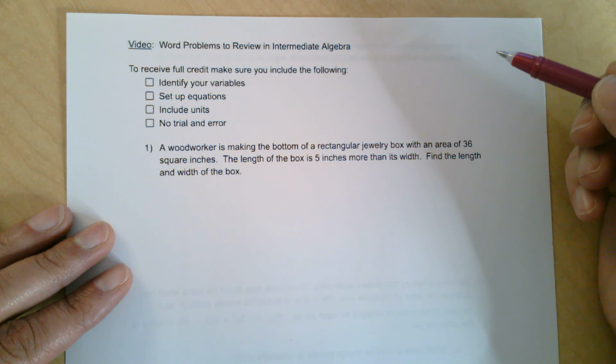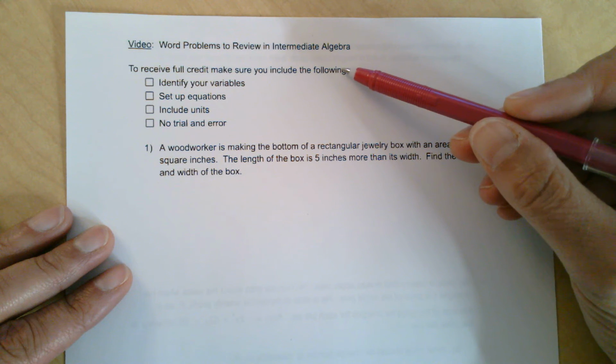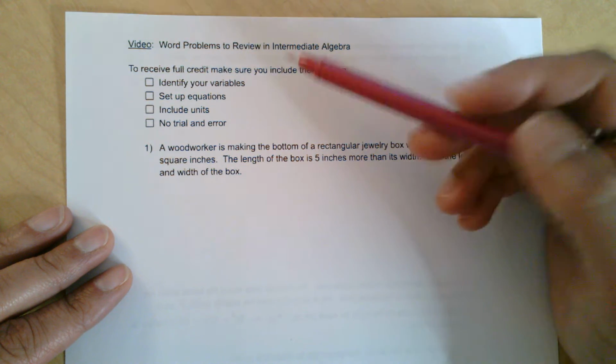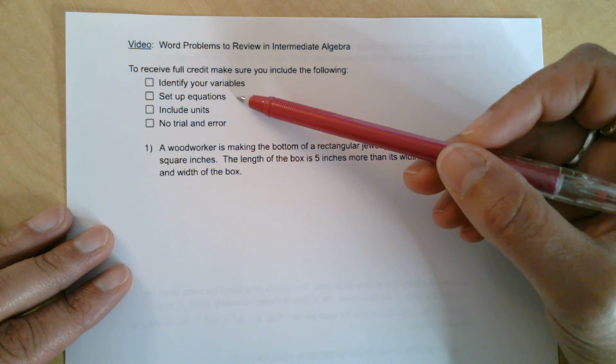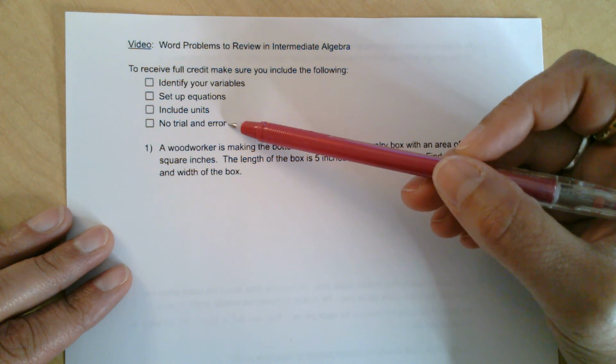Hello, it's Dr. Mears, and today we are going to be working on some word problems to review in intermediate algebra. To receive full credit, you must make sure that you include the following: identify variables, set up equations, include units, and no trial and error.